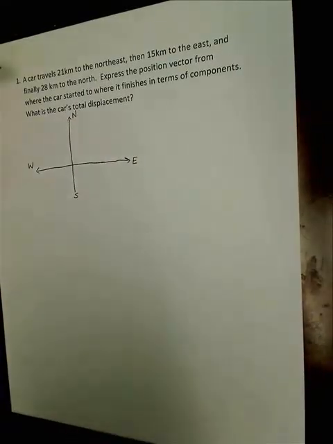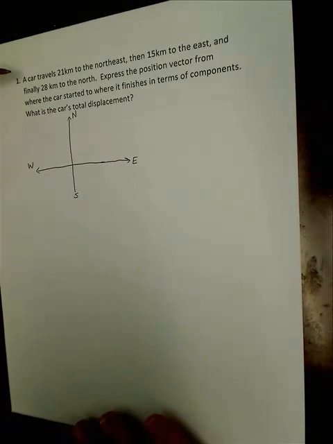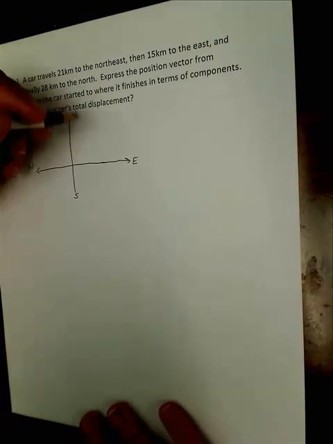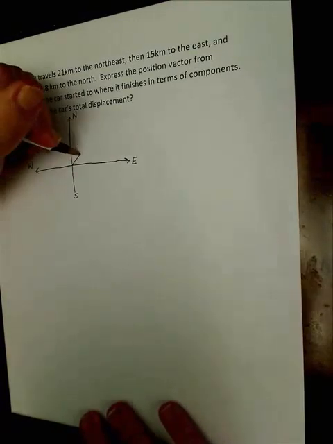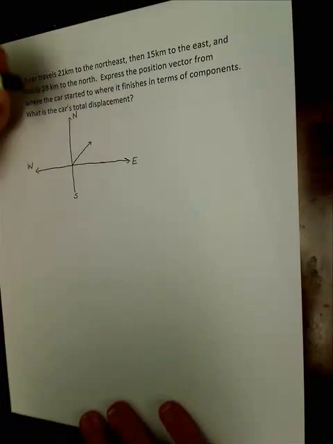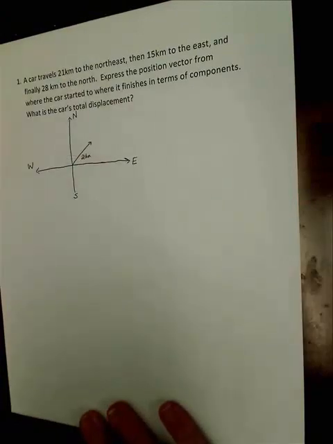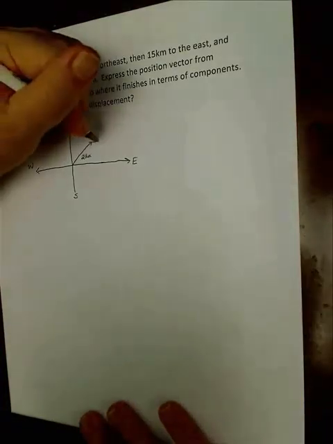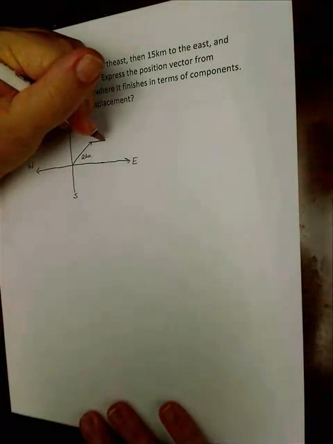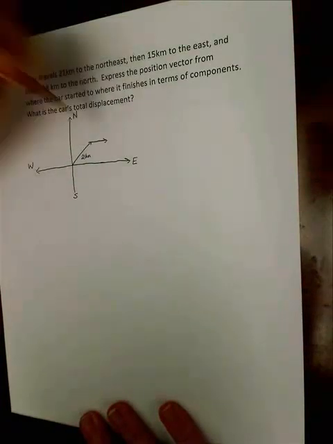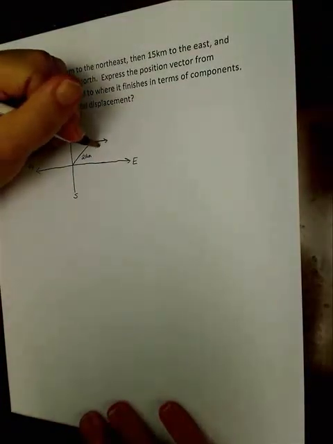Okay, so let's draw our vectors on. So first of all, the car travels 21 kilometers to the northeast. When it says northeast, that means exactly halfway between north and east. So that means it's going to go up the diagonal here. And let me estimate that and say that's 21 kilometers. Okay, after it's done that, it travels 15 kilometers to the east. So directly horizontal on this picture. And I'll make my vector a little shorter than the first one because it's only 15 kilometers long.